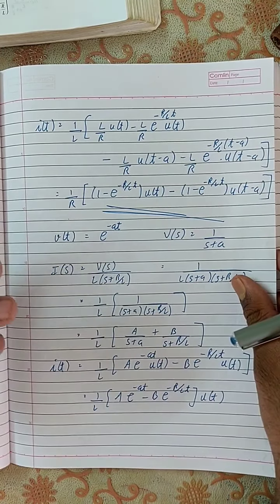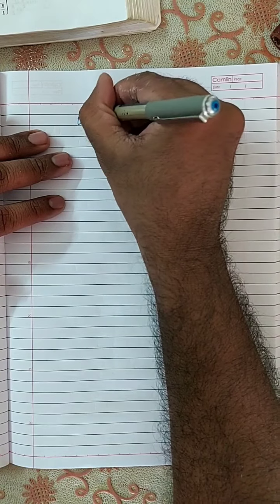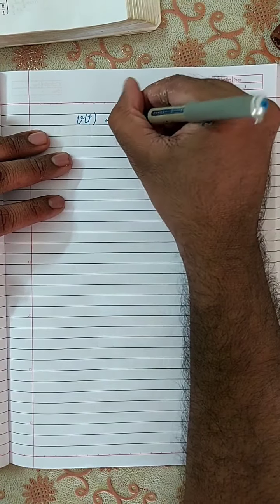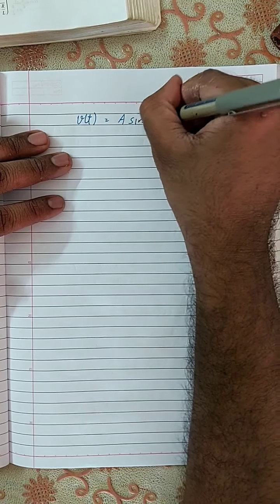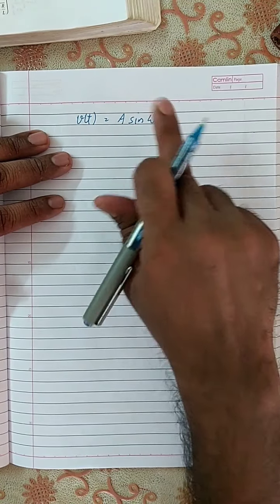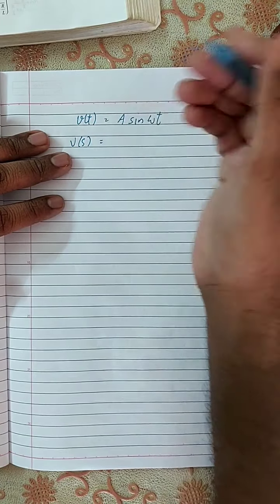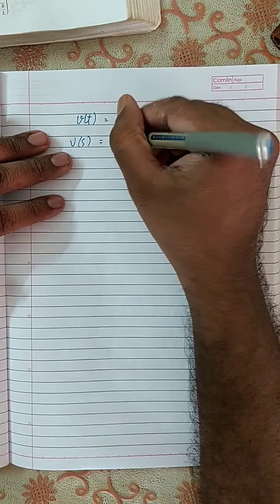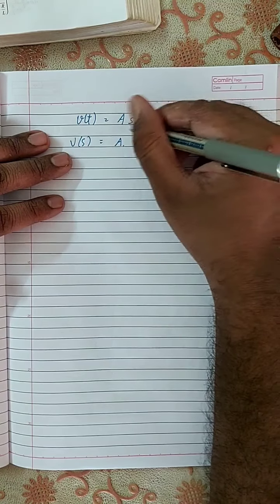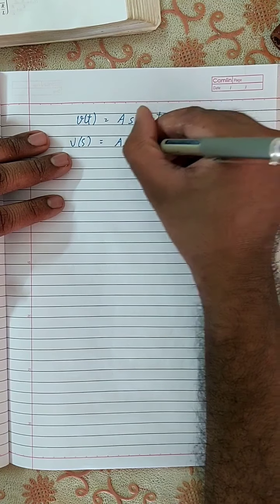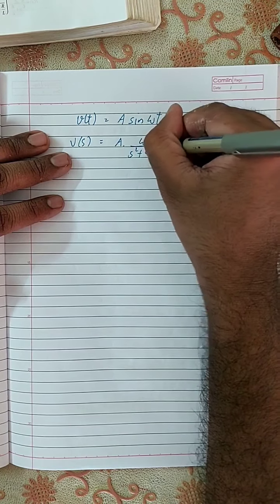So this is about the exponential function, and the last case is when it is a sinusoidal signal, that is, sine omega t. What if you get this? In that case, V of s is again the same story. V of s is equal to A into the Laplace transform of sine omega t, which is omega by s square plus omega square.